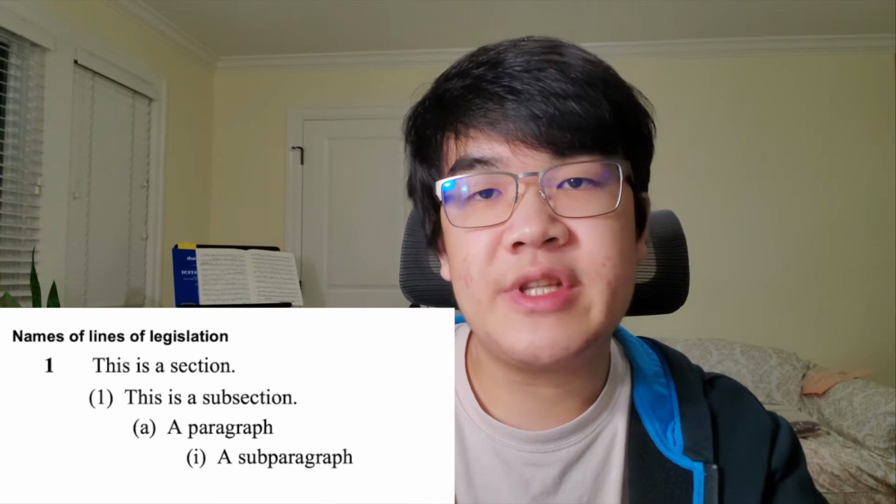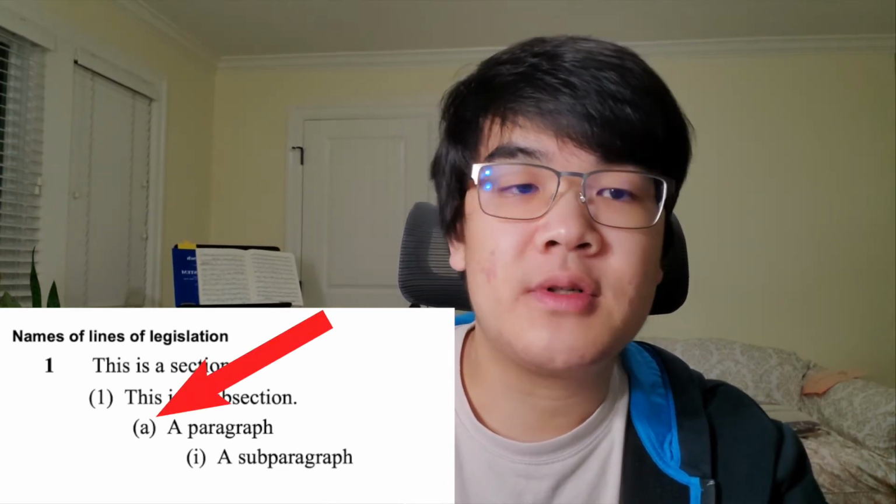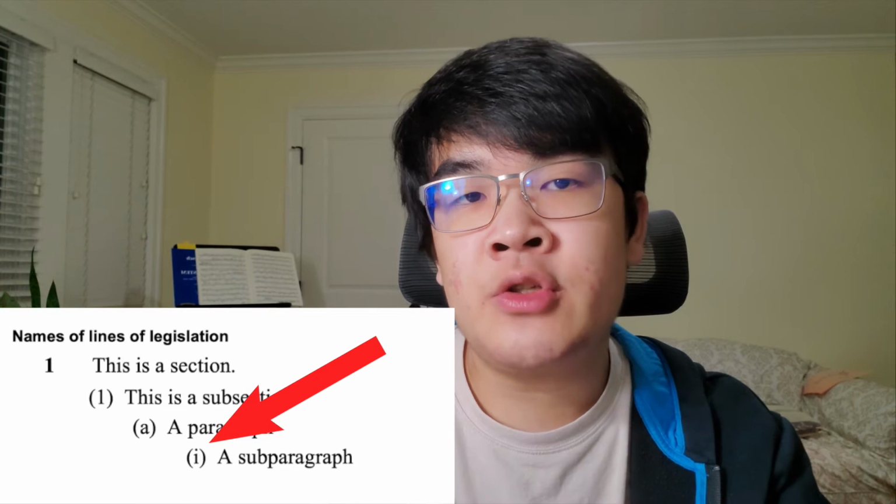Paragraphs are labeled with letters of the alphabet. They are used for list items that occur within a section or subsection. And lastly, subparagraphs are labeled with lowercase Roman numerals, and they are used for list items that occur within a paragraph. Note that when you refer to a line, you are also referring to all other lines contained within.